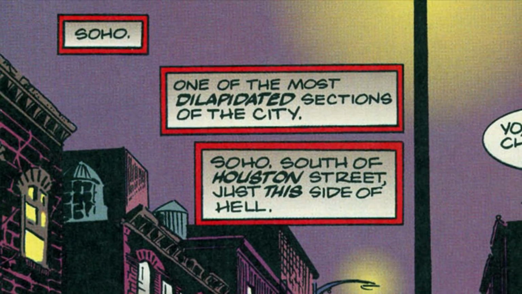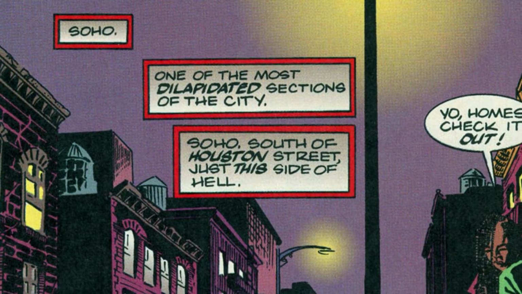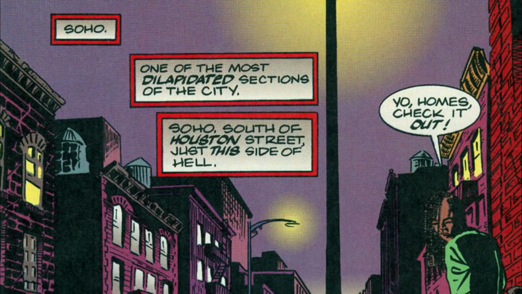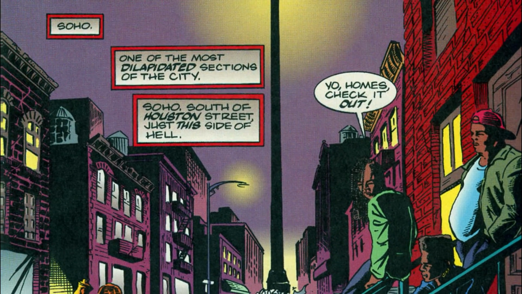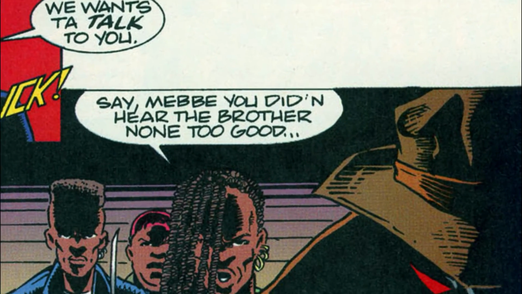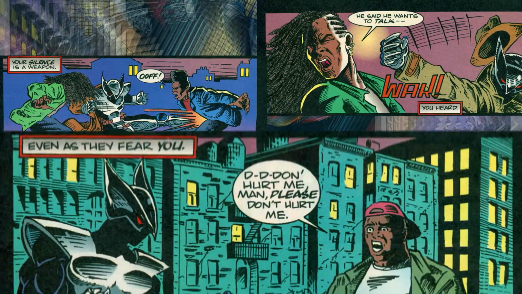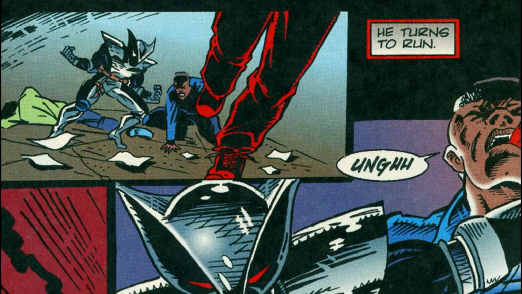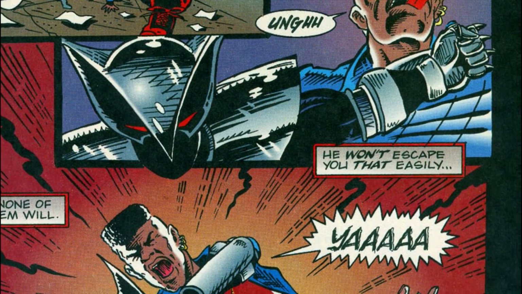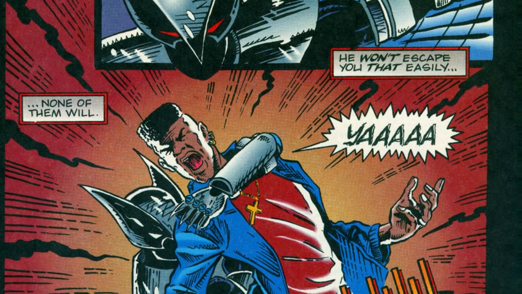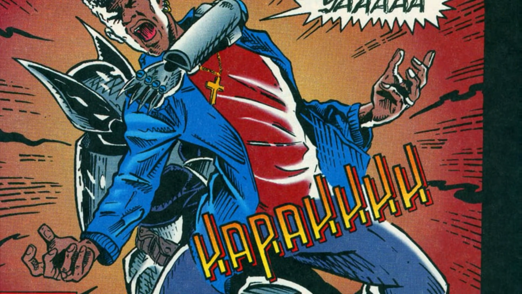Soho, one of the most dilapidated sections of the city. Soho, south of Houston Street. Just this side of hell. Your kind of place. You heard. Your silence as a weapon. They fear it, even as they fear you. He turns to run. He won't escape you that easily. None of them will. His spinal column snaps like a twig. You are Shadowhawk.